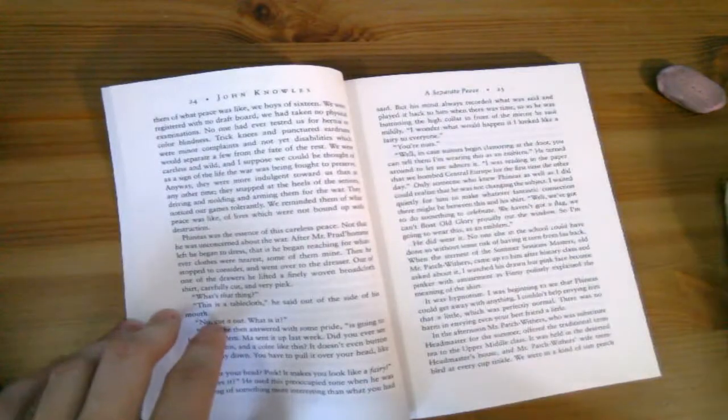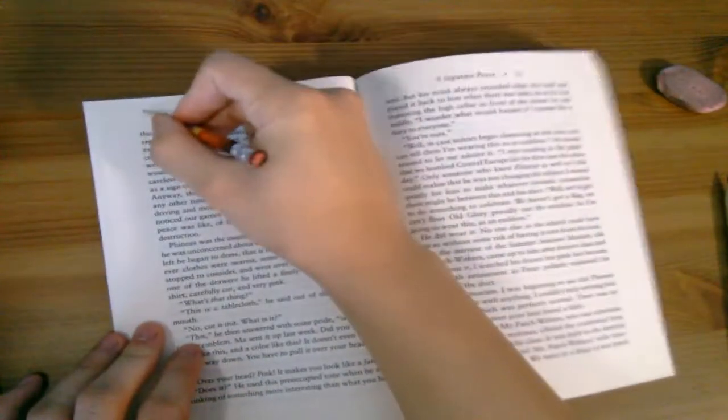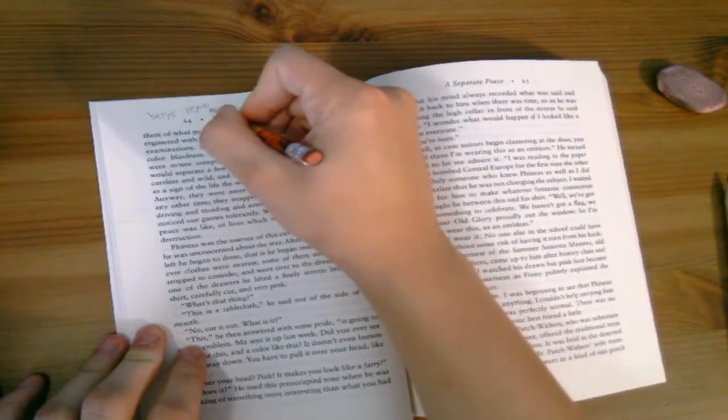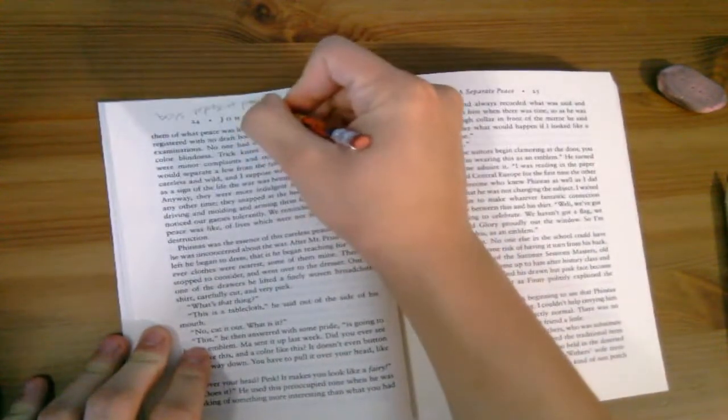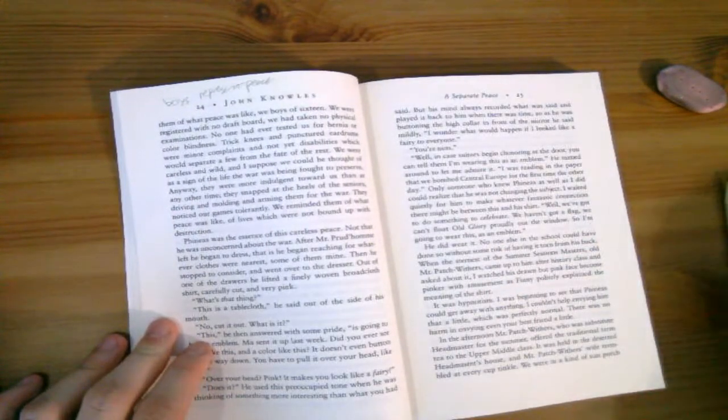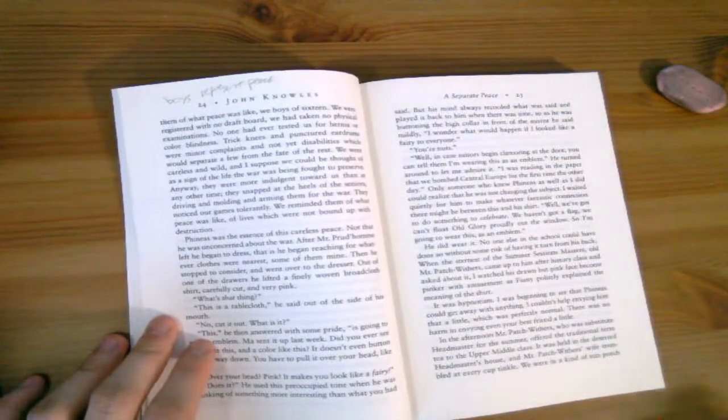So here we note that the boys represent peace, at least to the Devon faculty, which, given that this is a book about the loss of innocence, probably will mean something later on.